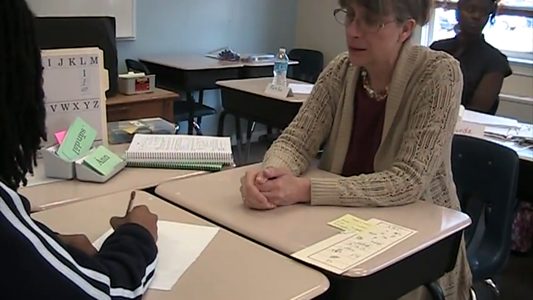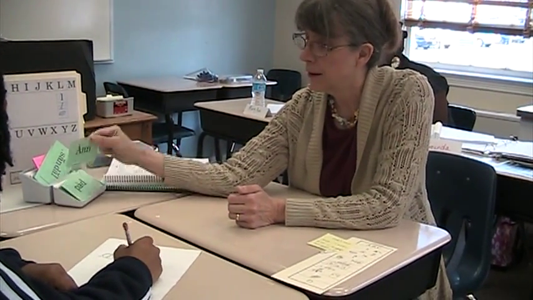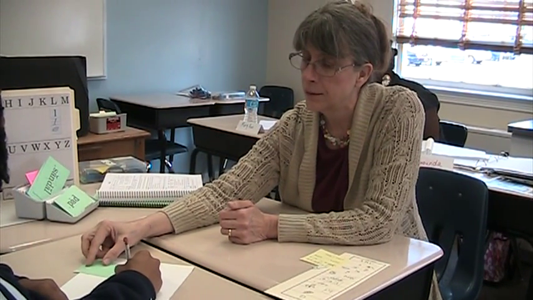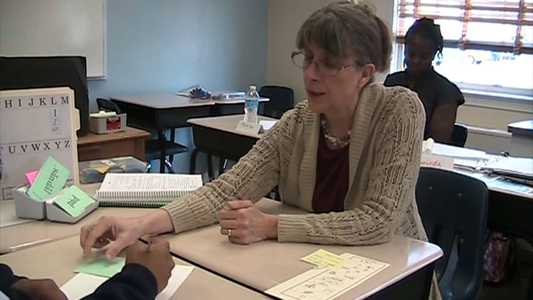Trace as you name the letter. D. Make an arrow and do it again, naming as you write. D. Make an arrow and name as you write. D. Great.